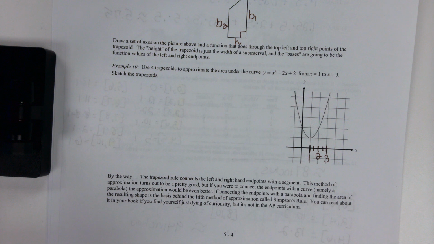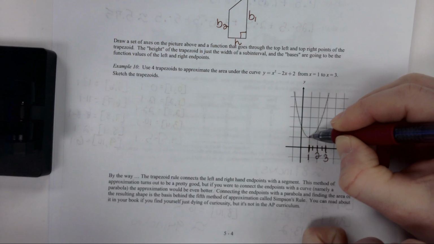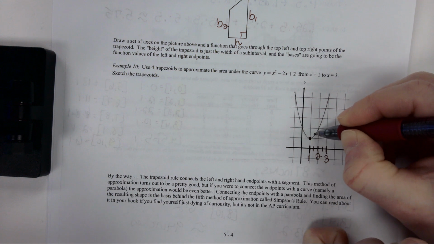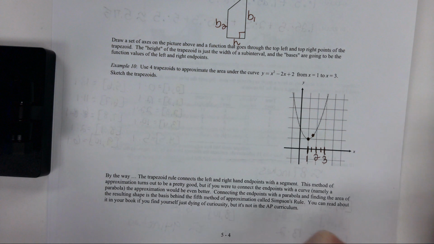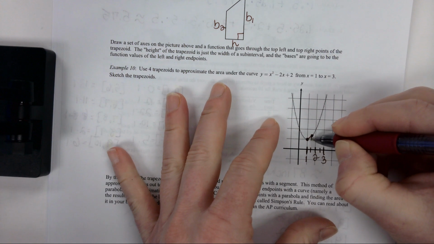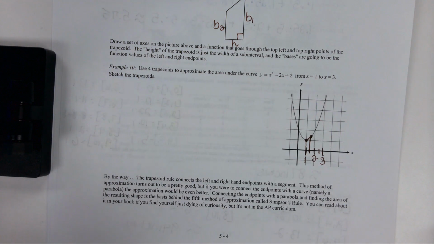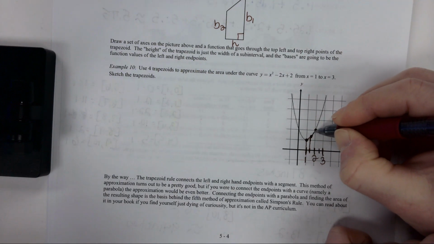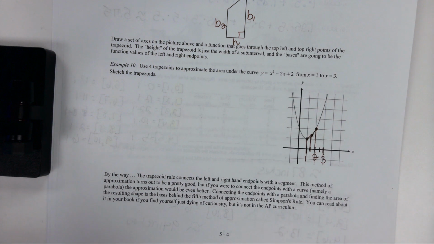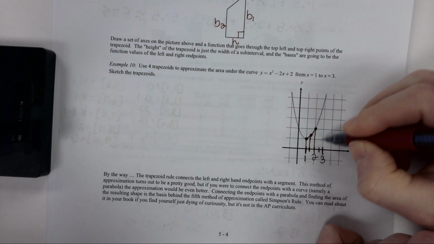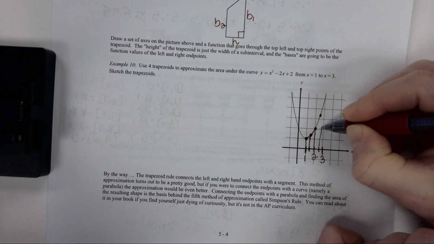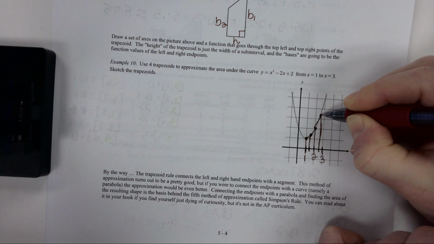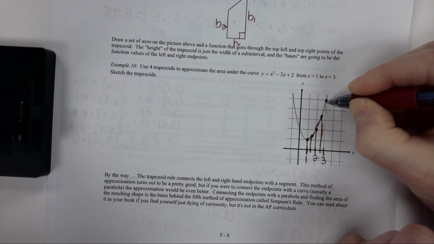Okay, we're going to very carefully draw our trapezoids. What we're going to do is see where 1 hits the graph, and see where 1.5 hits the graph, and angle that off and then draw straight down. So that's my first trapezoid. And then we're going to see where 2 hits the graph and angle that off. That's my second trapezoid. And then where 2.5 hits the graph, angle that off. And then where 3 hits the graph.